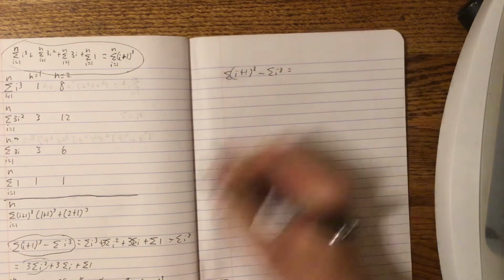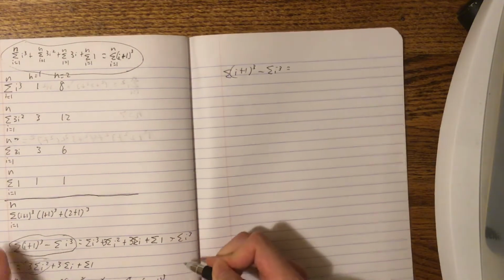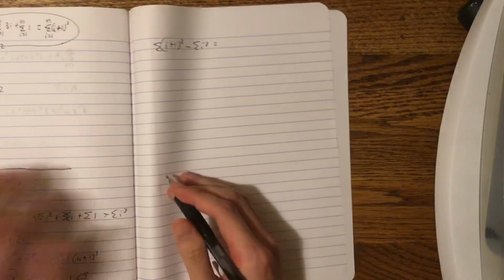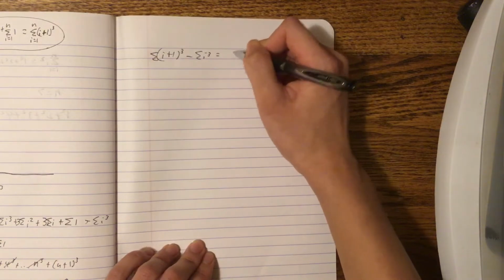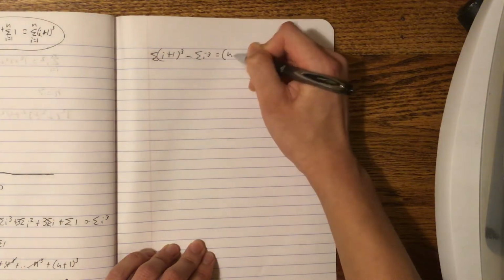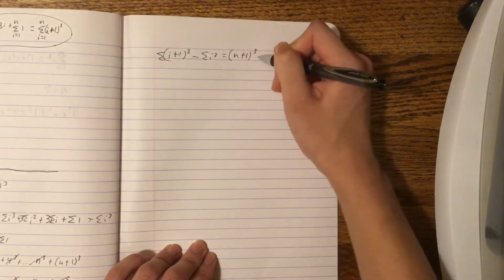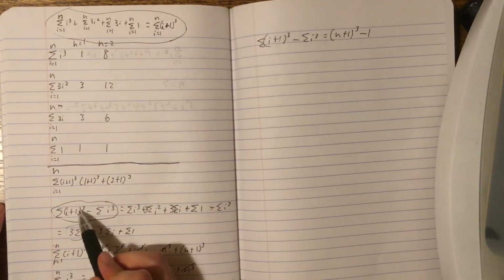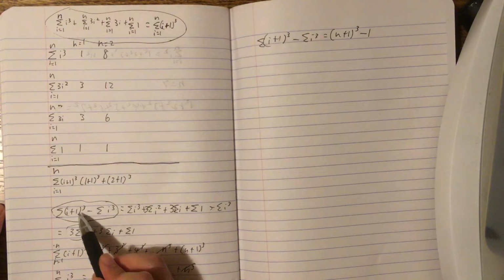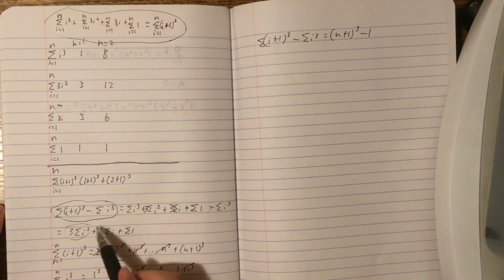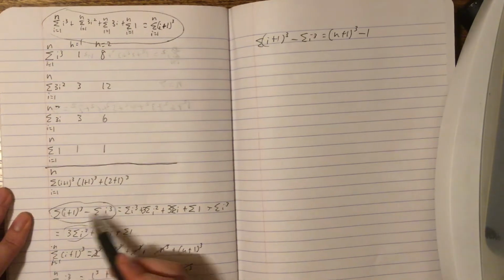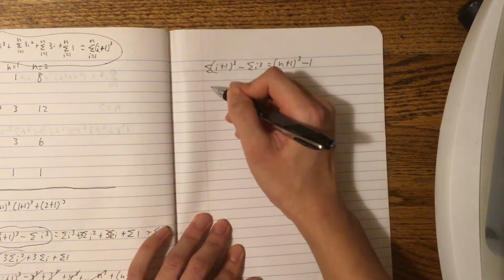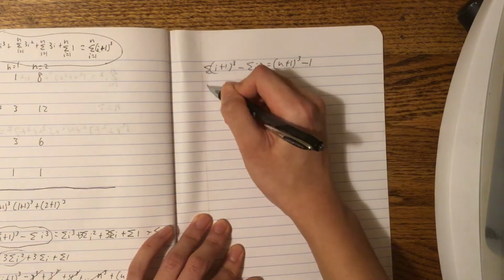So we get that this thing right here equals this, or sorry, this minus 1. I'll just leave it unfactored for now. Minus 1. Now, look here. We know this equals 2 things. This equals this right here, and this also equals that right there. So we can set these two equal to each other. So now I'm going to factor it out.